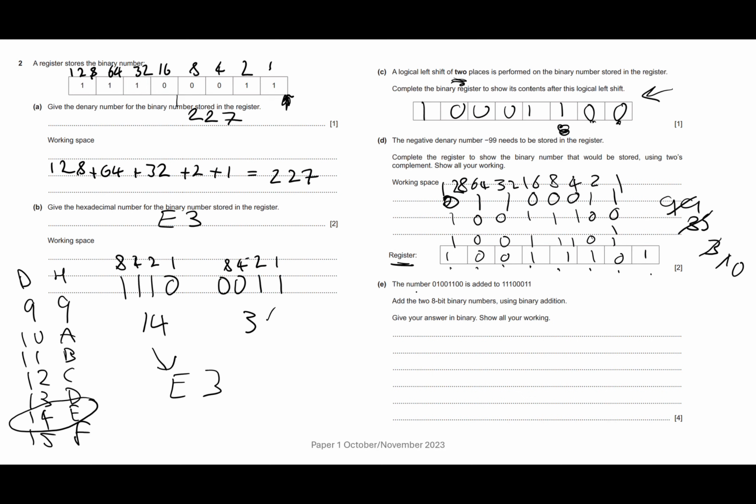Okay, last part of this question, E. This binary number is added to another binary number. Add the two 8-bit binary numbers using binary addition. Give your answer in binary, show your working. Okay, so there's 4 marks on offer here, which is a nice amount of marks for something that's pretty straightforward. So we'll carefully write down the 2 binary numbers first of all, and then the second binary number. Okay, and now we'll perform the addition.